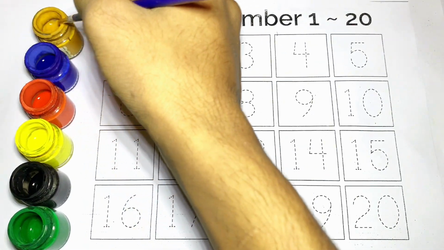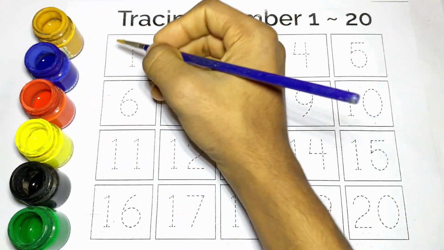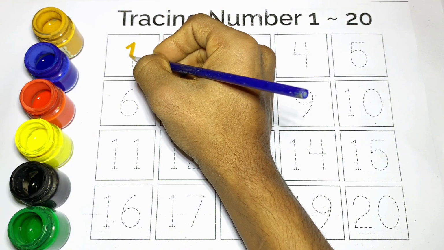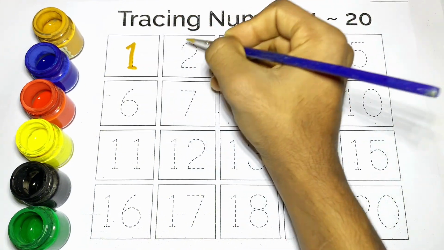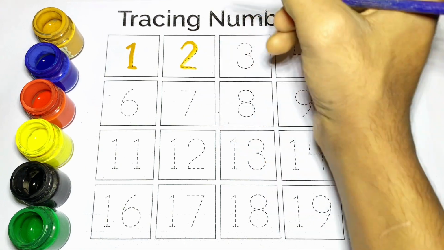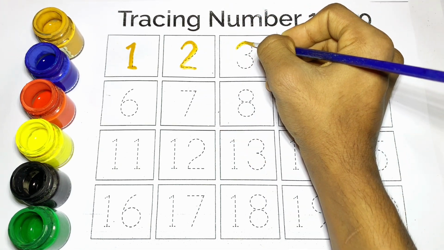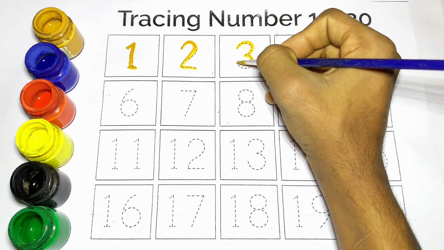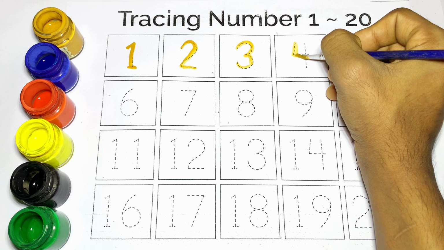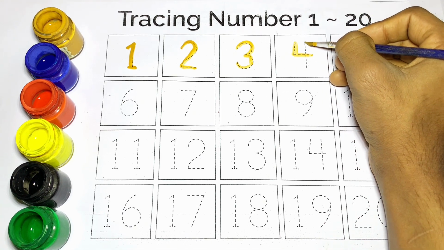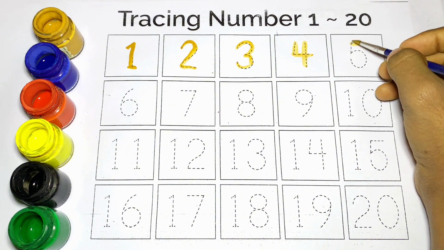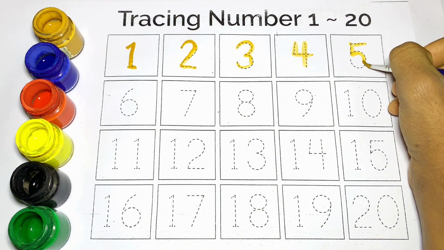And first we draw 1 and use yellow ochre color. O N E, 1. 2, T W O, 2. 3, T H R E E, 3. 4, F O U R, 4. 5, F I V E, 5.